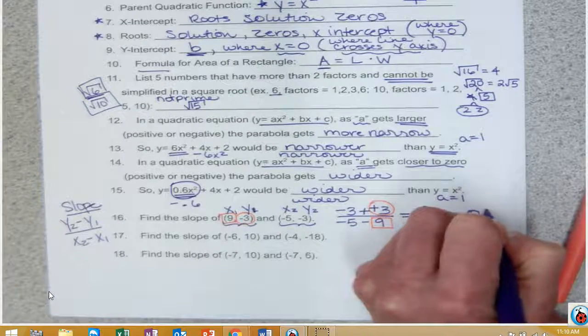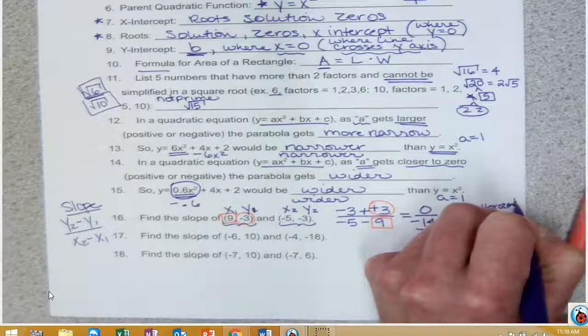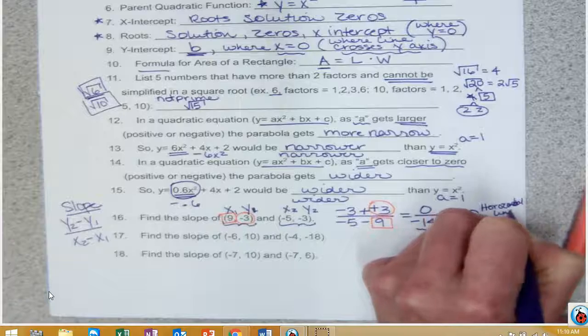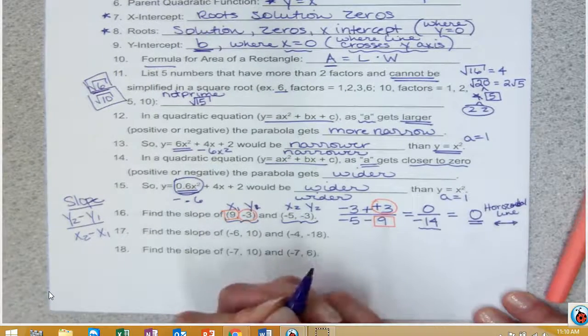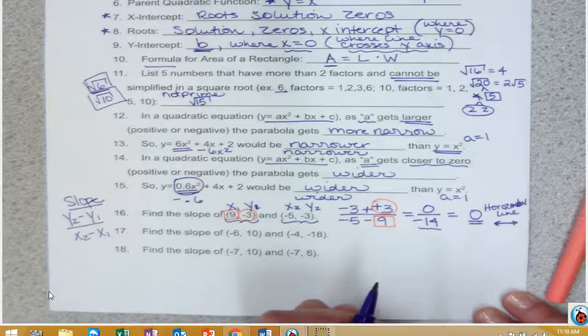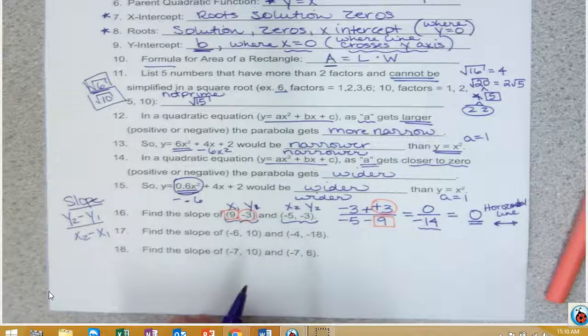This would be a horizontal line. This would look like this. This is where y is always equal to negative 3.